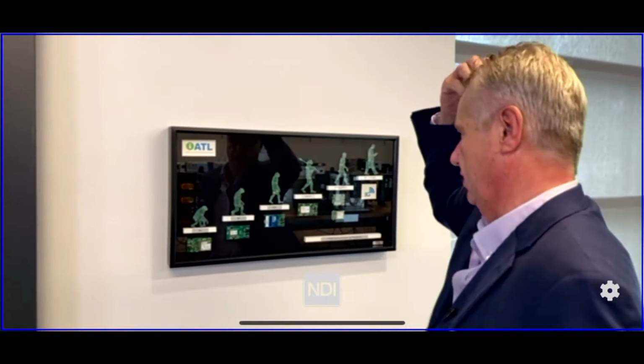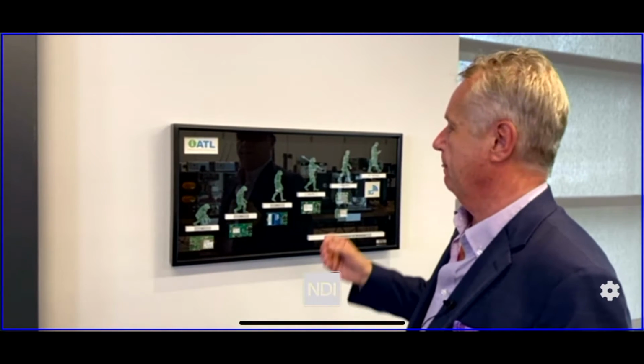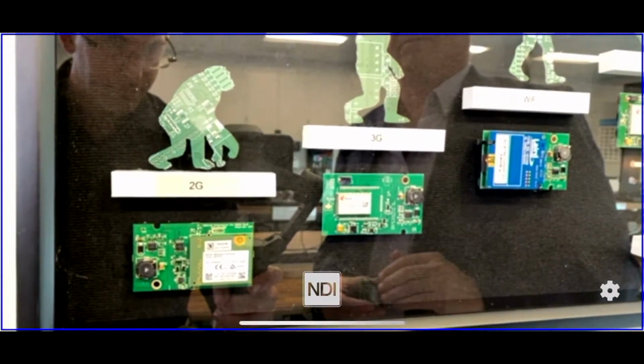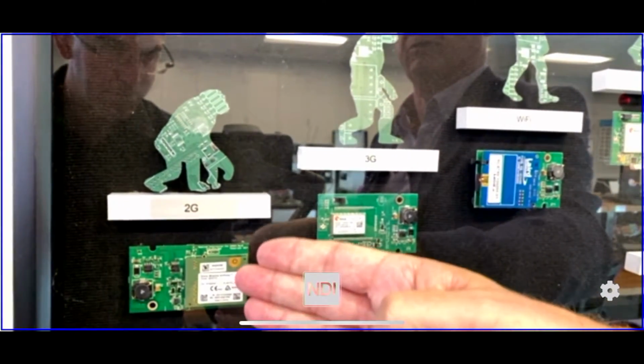If you come over here, there's something kind of interesting. This is some functional art that we've shown before, and these are different kinds of radios, just to show how we really focus on making modular relationships. We call this the evolution of radios, because these are just radios that we've used in the last 7 or 8 years, going from 2G to 3G.